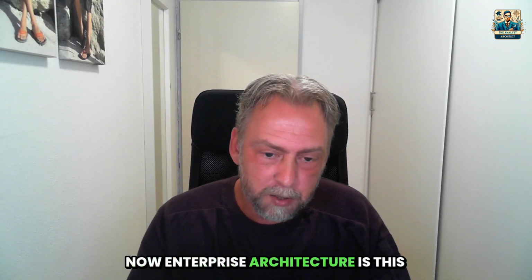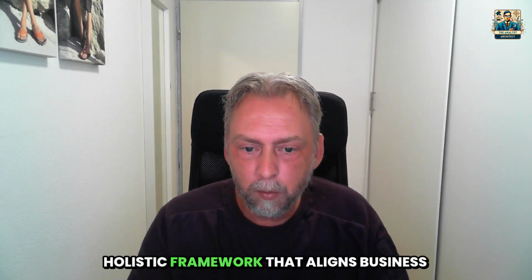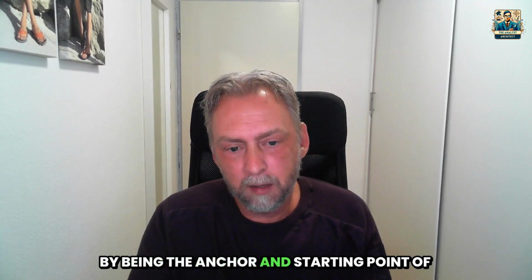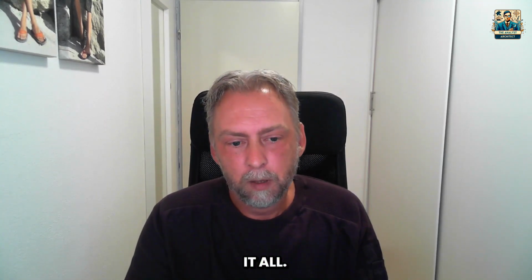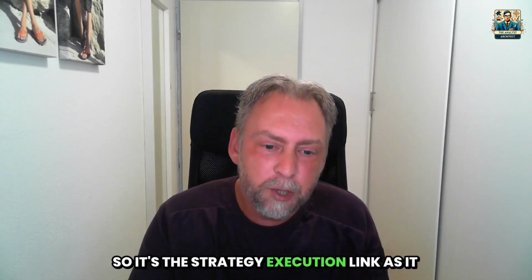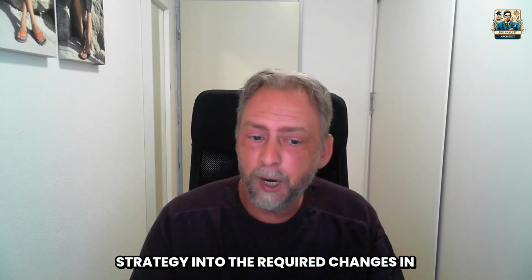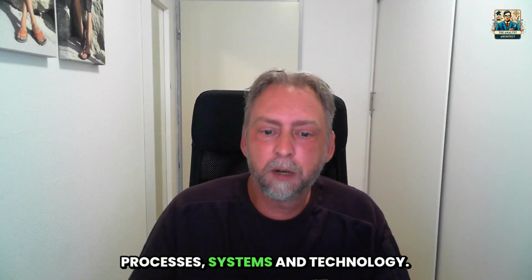Now, enterprise architecture is this holistic framework that aligns business, data, applications, and technology, whereas business architecture contributes by being the anchor and starting point of it all. So it's the strategy execution link, as it provides this structured way to translate business strategy into the required changes in processes, systems, and technology.